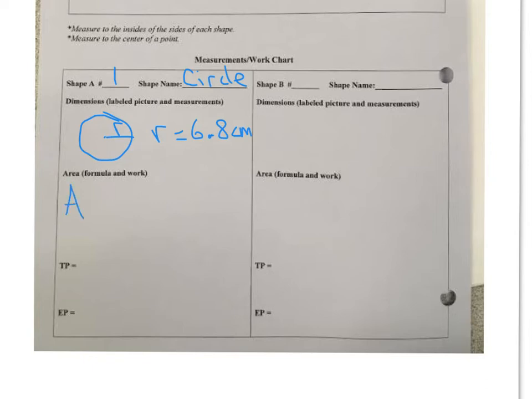Area equals pi r squared for a circle, and because we measured it, it is approximately equal to pi times 6.8 squared. Because we measured it, it is approximate, and throughout this whole project we are going to round to the tenths place. So put in your calculator pi times 6.8 squared, and we get about 145.3, and that would be centimeters squared.